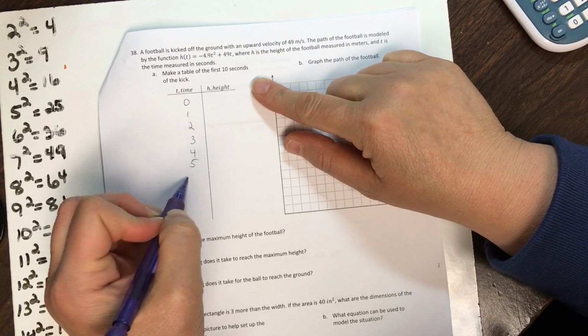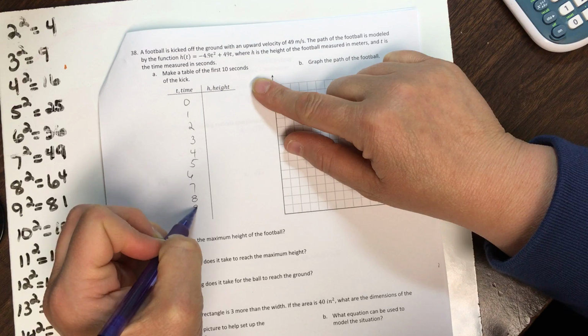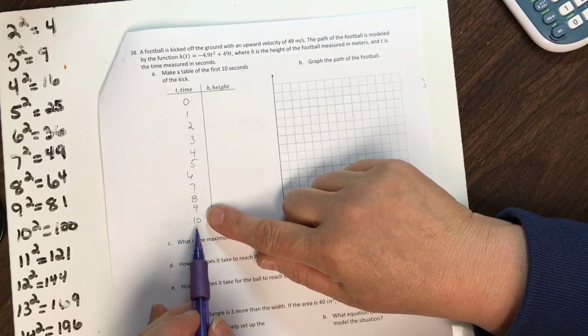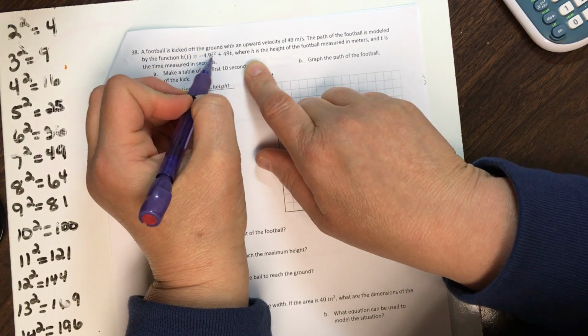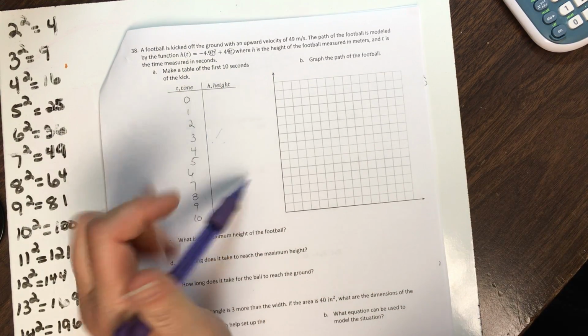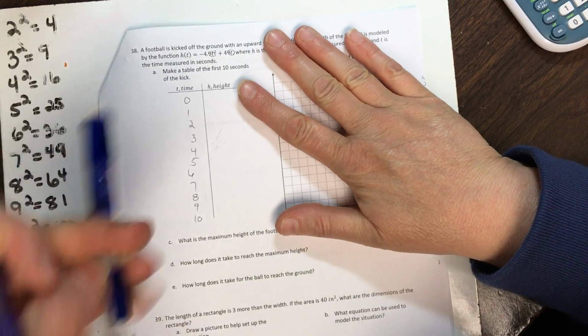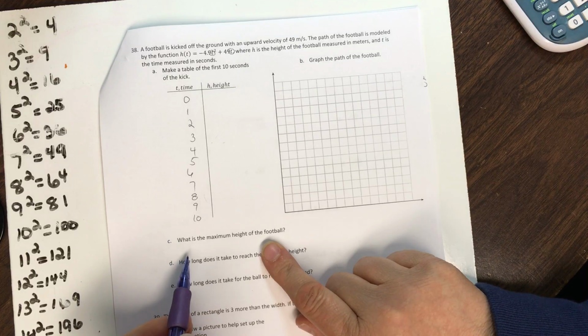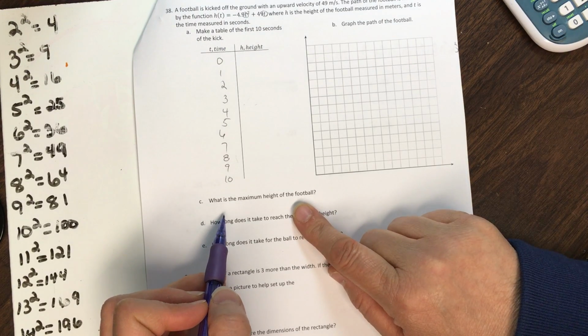So you go 4, 5, 6, 7, 8, 9, and 10. These numbers get put back into the equation for your t. And then whatever you come out with every time you put in one of these numbers, that is what you get for your height.